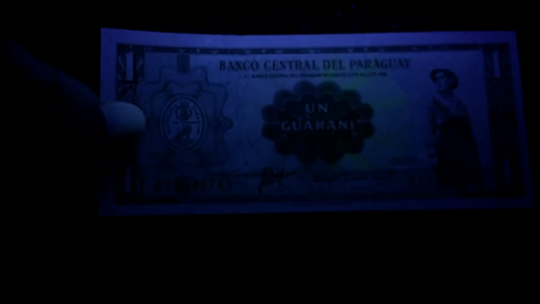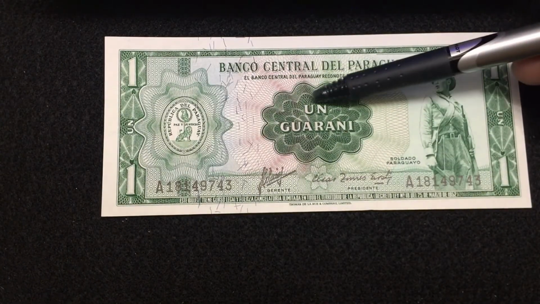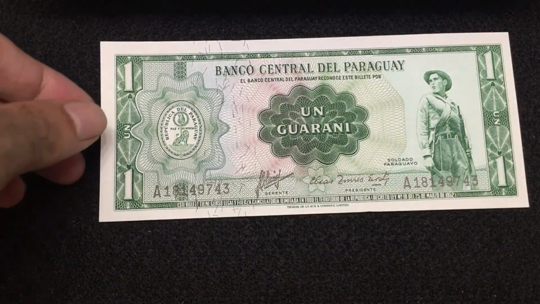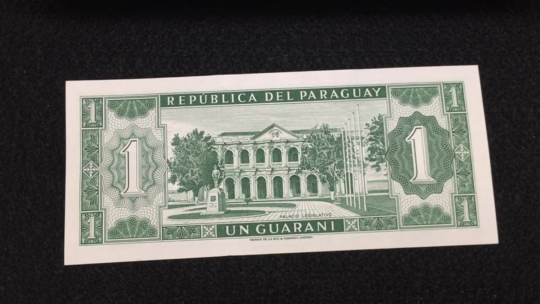No reflection or slight reflection is there. In this portion I can see there's a slight reflection in a yellow color under the UV light. And that yellow color I don't see without UV light. Here if you can see, this part is getting reflected under the UV light. Let's check the reverse side of Paraguay 1 Guarani. This is the reverse side of Paraguay 1 Guarani bill. There's no reflection on the reverse side of this bill.